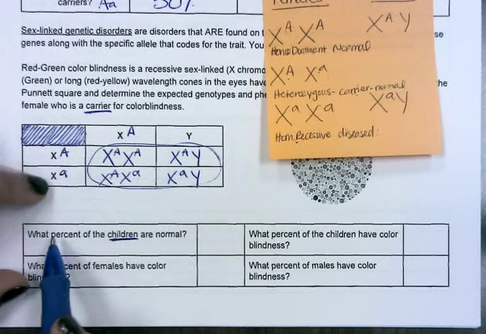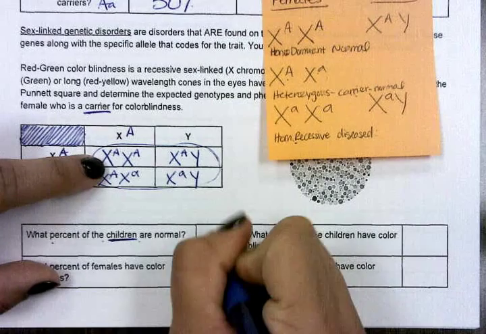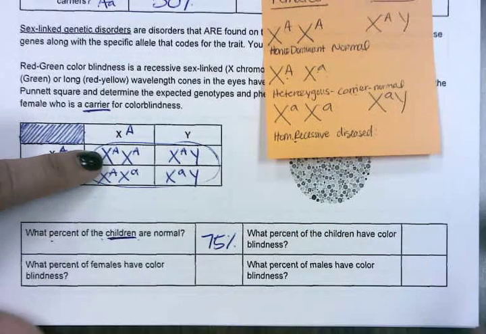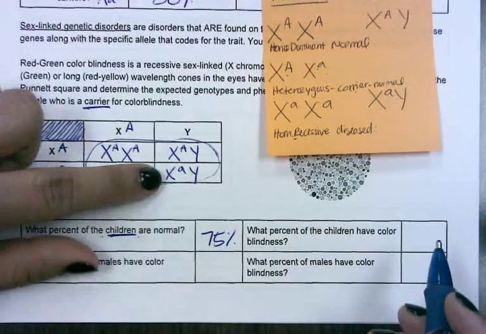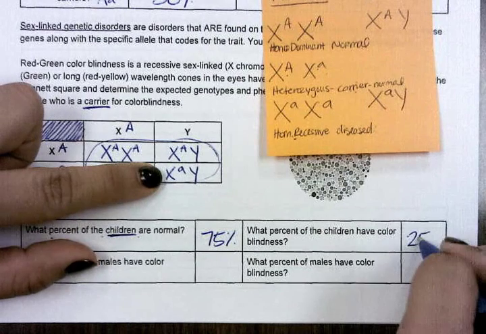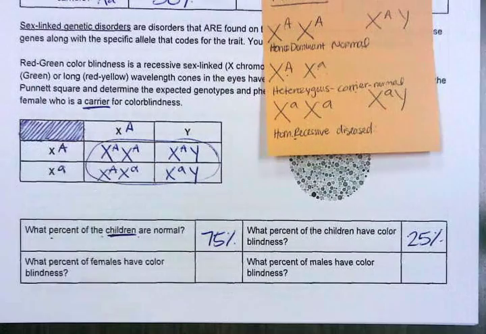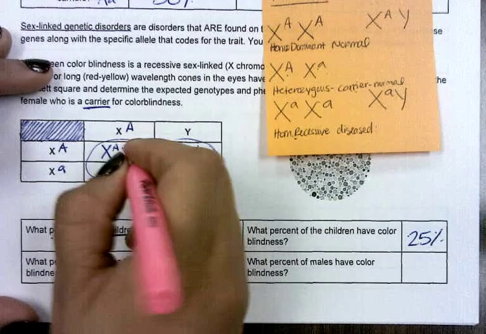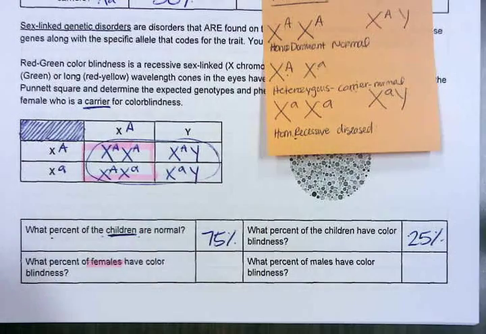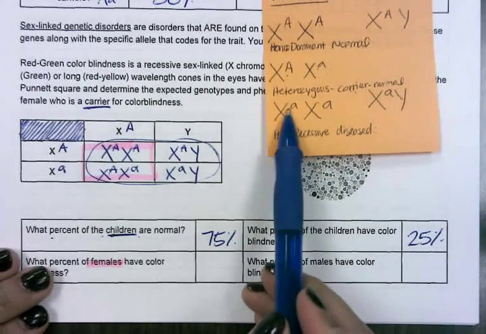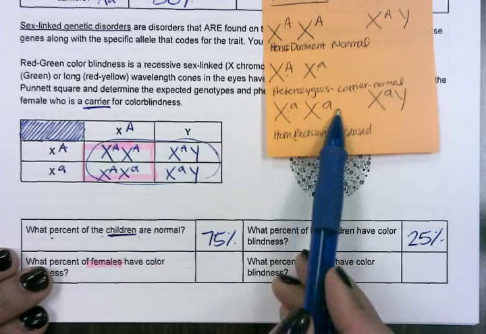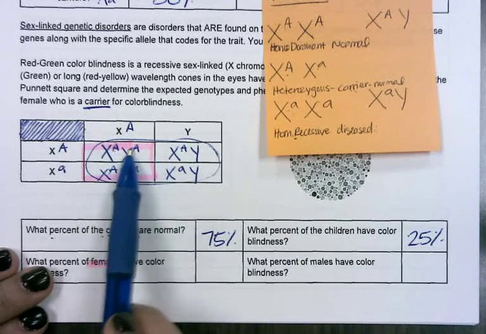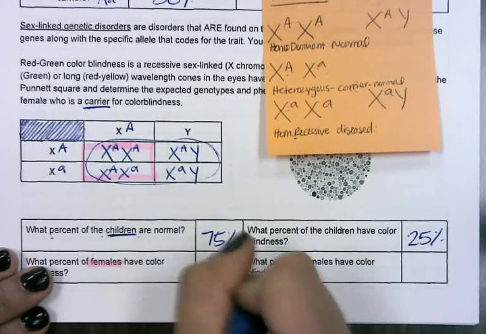So what percent of the children are normal? 75%. What percent of the children are colorblind? 1, so 25%. Now notice it does say in the next question, what percent of females are colorblind? Females are just these 2 individuals. So I'm looking for 2 lowercase letters, or 2 lowercase alleles on the X. That one's not and that one's not. So this would be 0%.